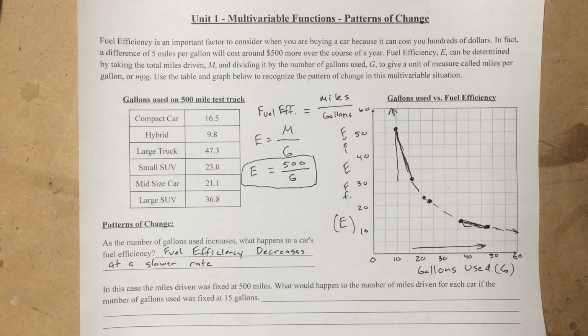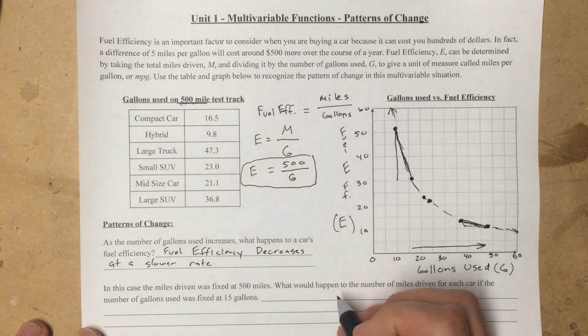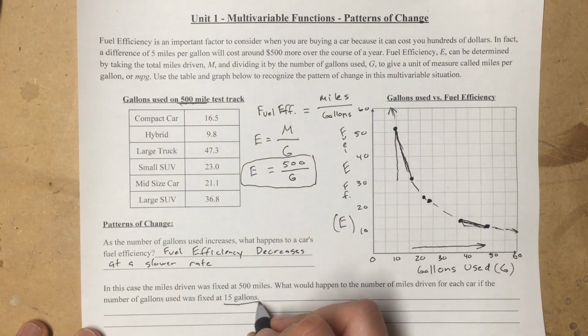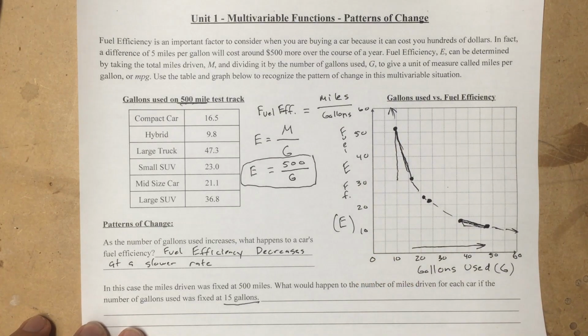Let's take a look at the second question. So in this case, the miles driven was fixed at 500 miles. What would happen to the number of miles driven for each car if the number of gallons used was fixed at 15 gallons? So instead of every car driving that 500 miles, now they're going to use 15 gallons of gas. So every car, you fill up 15 gallons of gas, right?